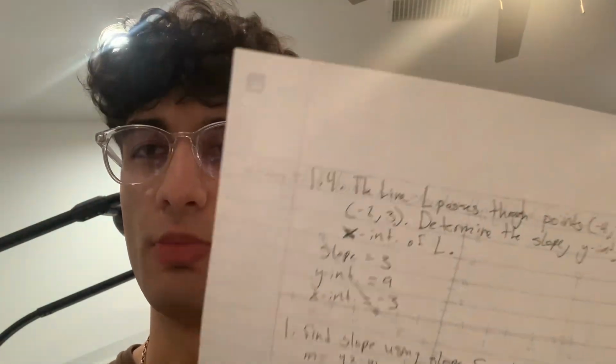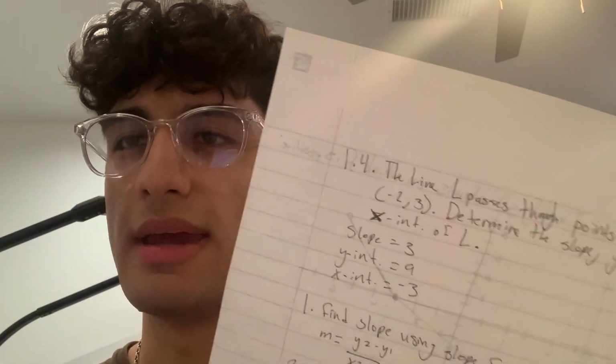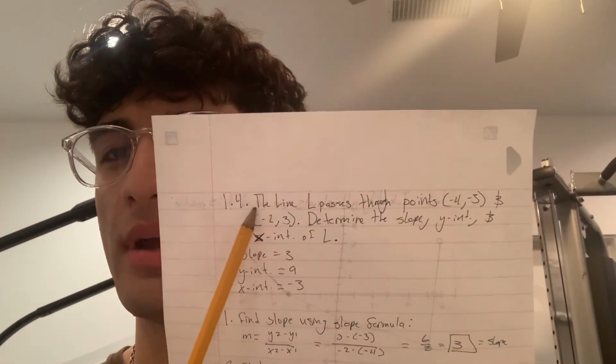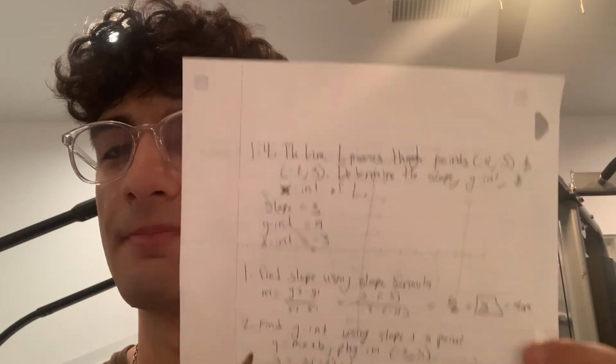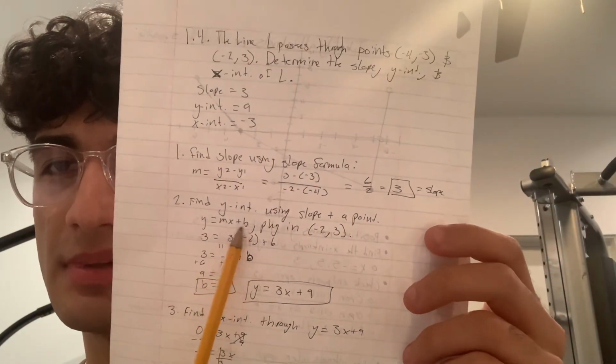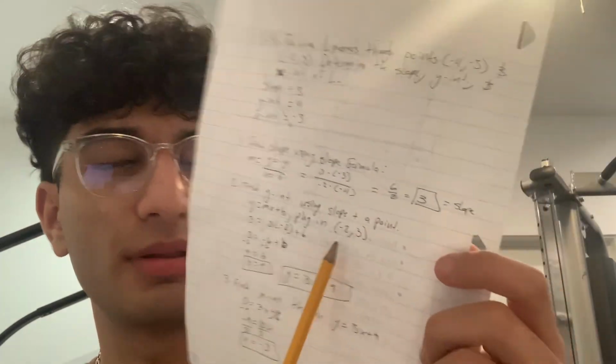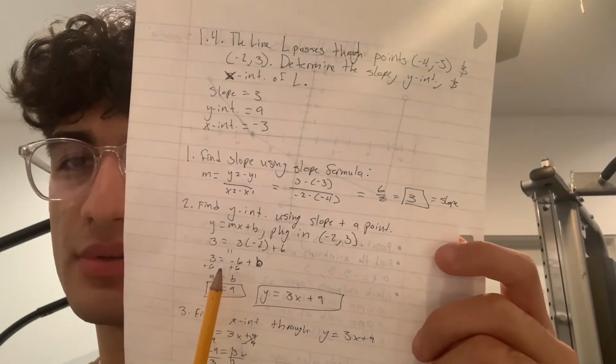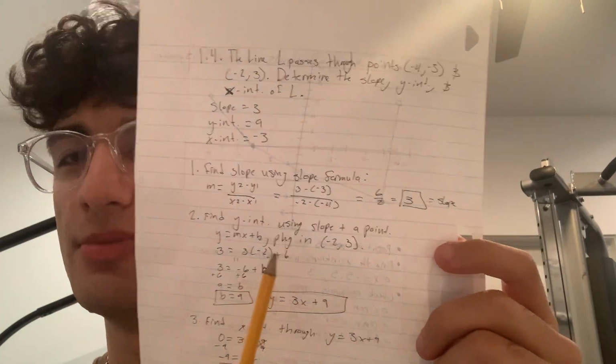For the y-intercept, I just used the slope, and I plugged it into y equals mx plus b, and then I used a point. The point I used being negative 2 comma 3 to solve it. So I did y equals mx plus b, and I plugged in negative 2 comma 3, which gave me 3 equals 3 times negative 2 plus b.